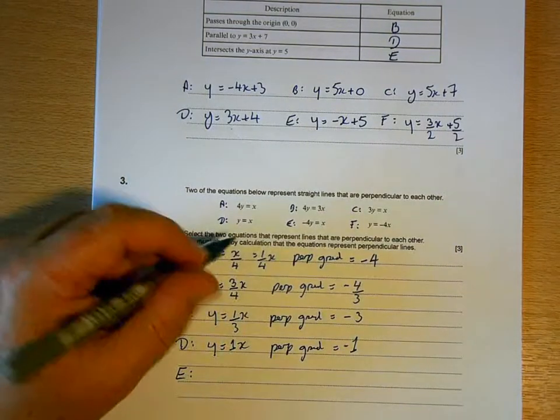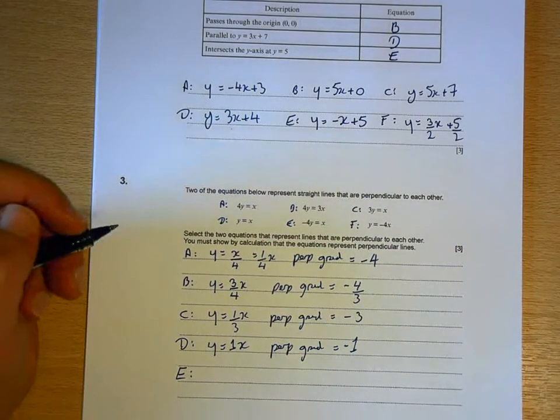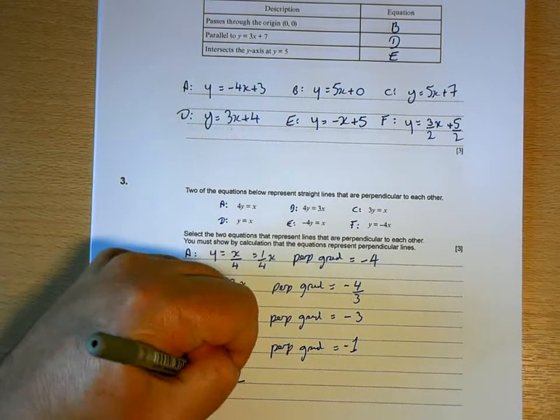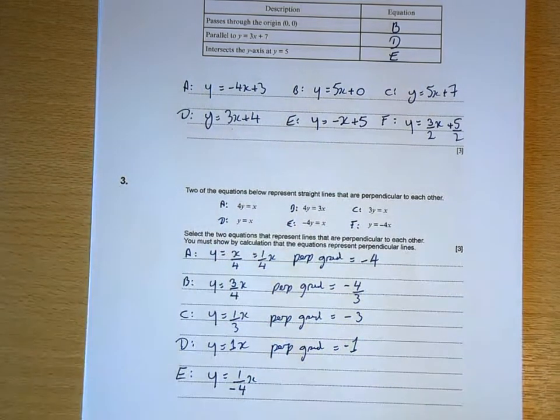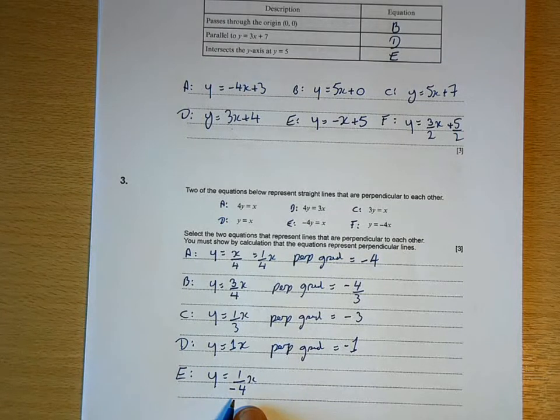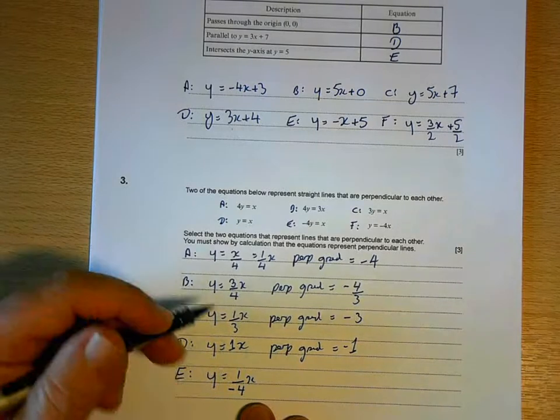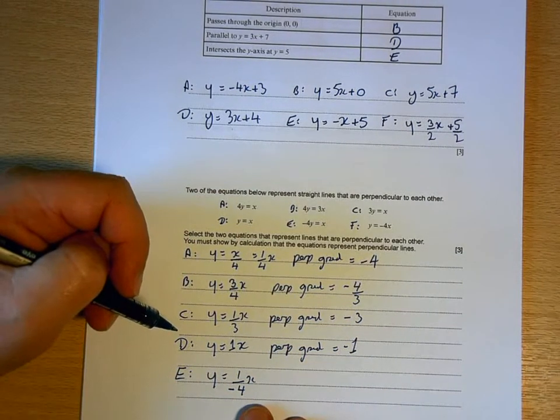Line E, I'm going to divide by negative 4, which gives me that, which has got a perpendicular gradient of plus 4.